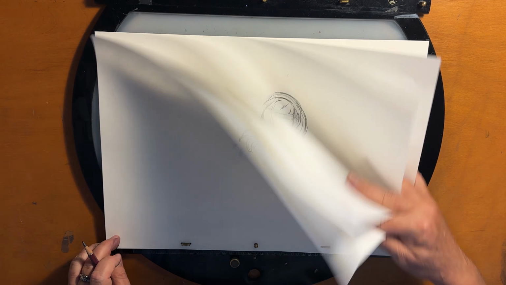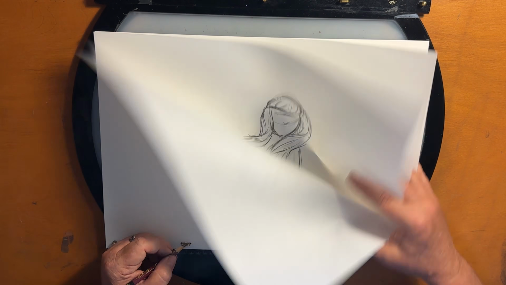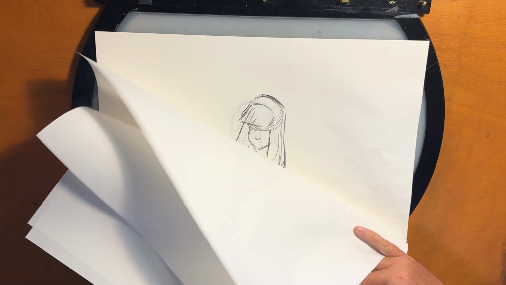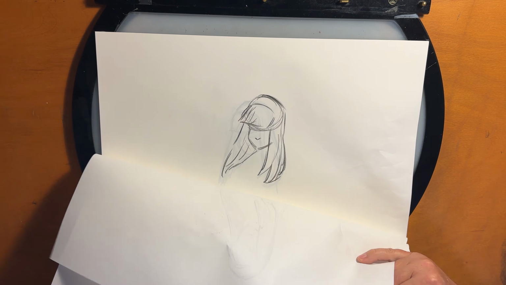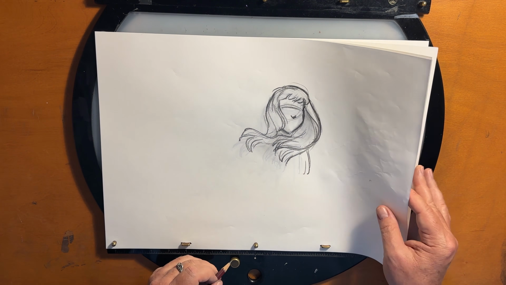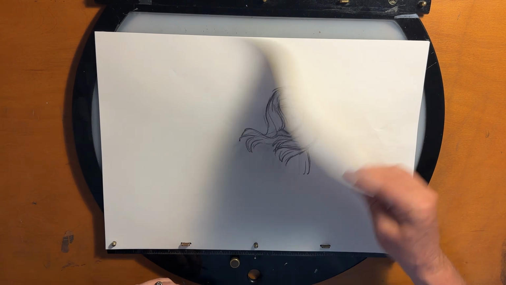Right here, now she's up at the peak of her action. Right there, her bangs are coming up. And notice how the hair is reversed at this point. See, that's reverse from where it was down here. It's completely reversed, see that?